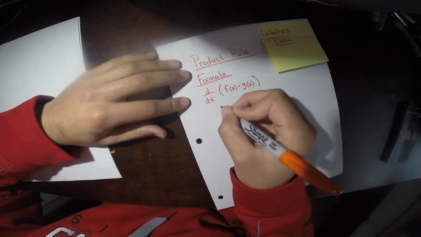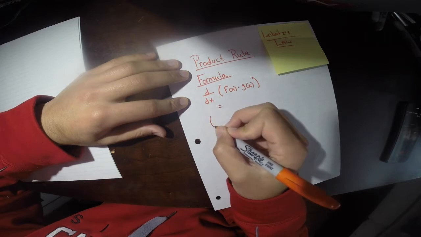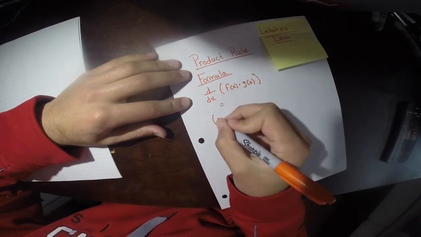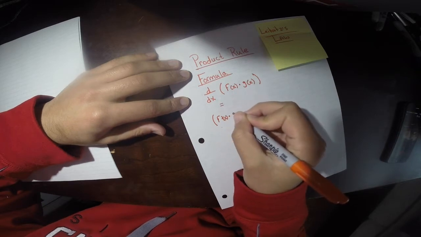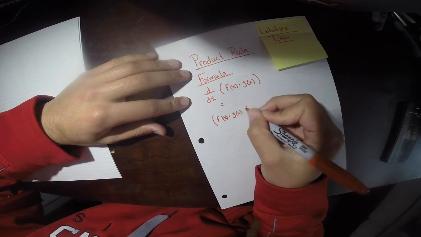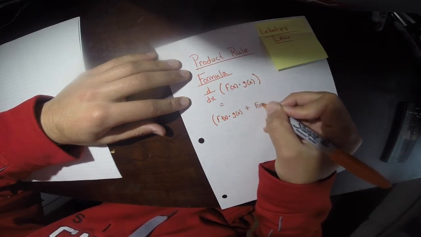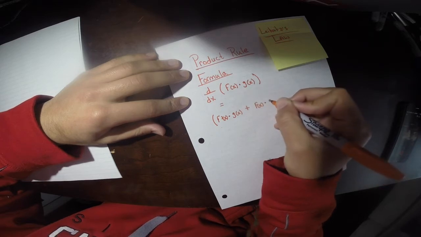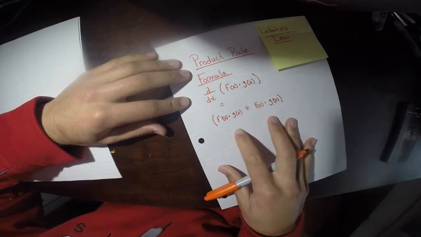Let's just do the equal sign down here. This would be the derivative of f of x. So the derivative of the first polynomial times the original second polynomial, plus the original first polynomial times the derivative of the second polynomial. That's what it'd be.